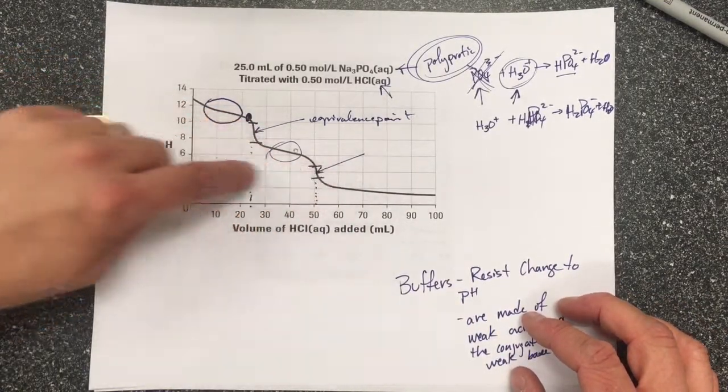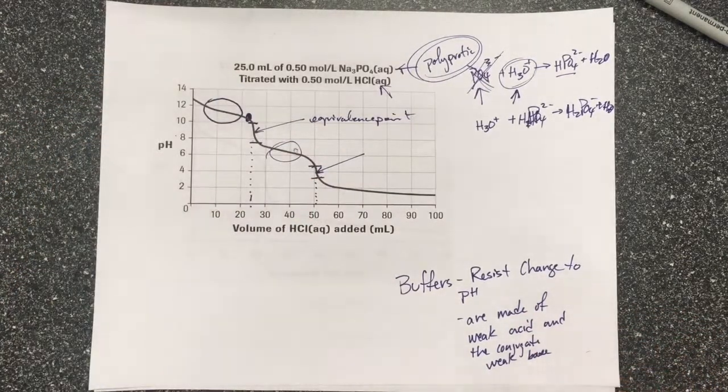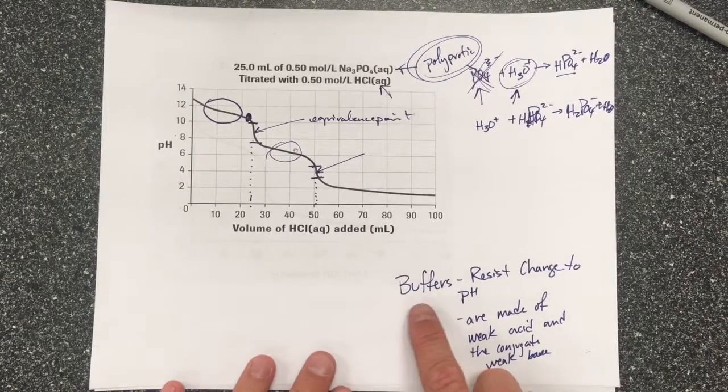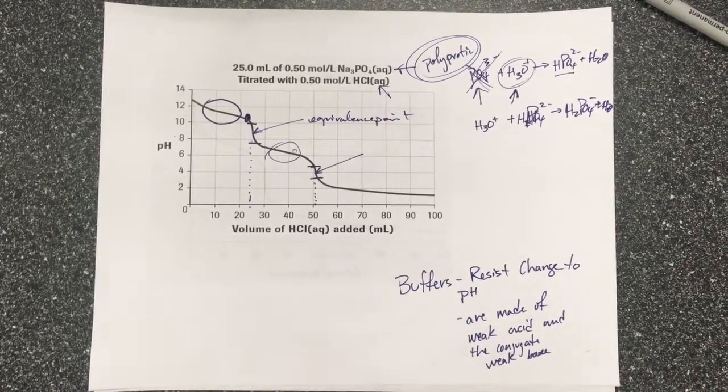The indicator needs to line up so it's changing around the equivalence point, or like I like to think of it, sandwiching the equivalence point. Well, in this video, we want to talk a little bit about buffers and buffer solutions. Buffers resist change to pH, and they are made out of a weak acid and a conjugate weak base.